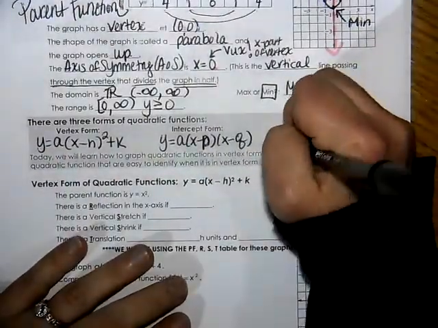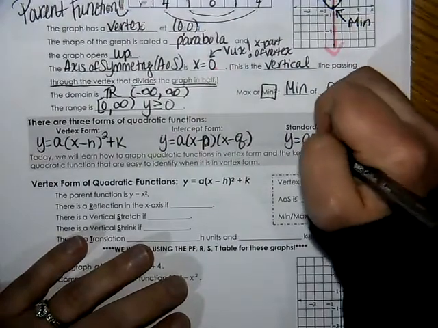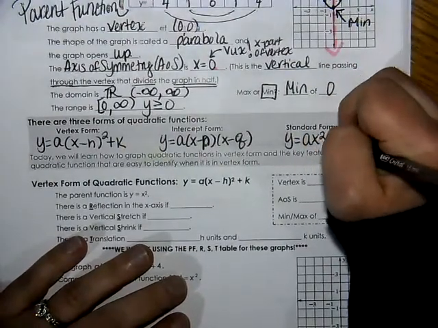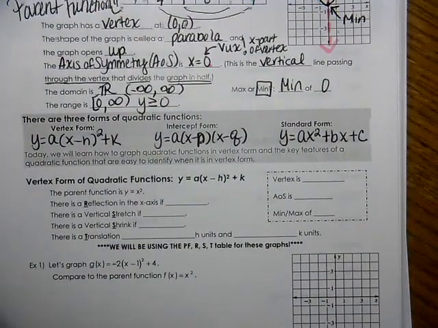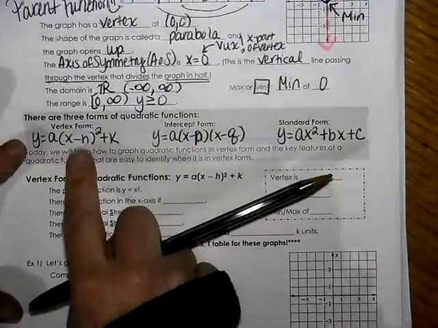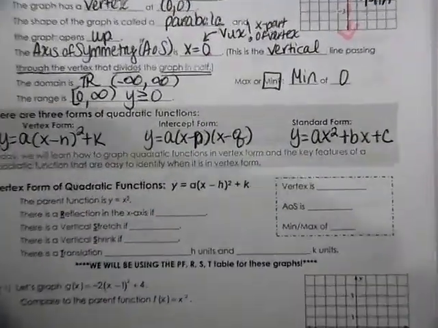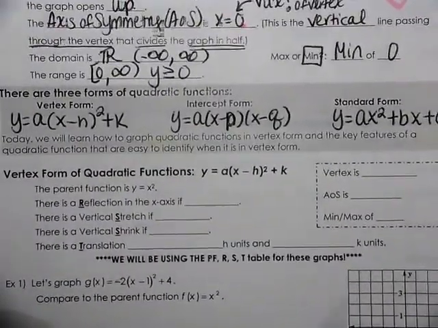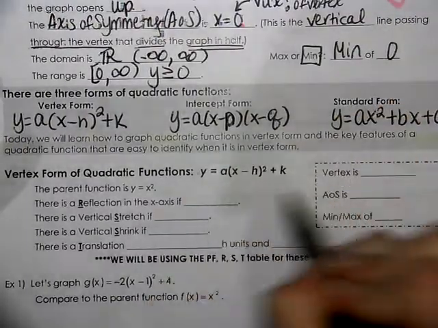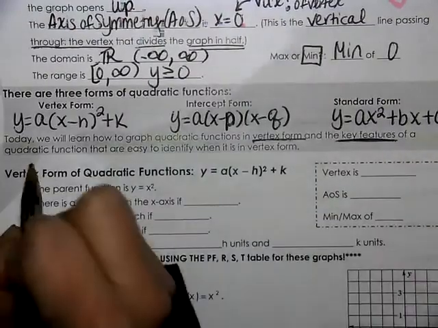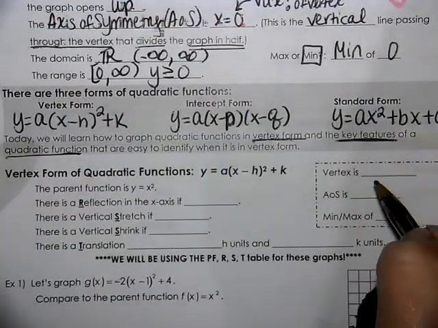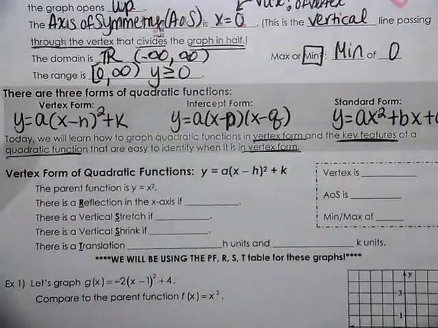Finally, we have standard form, and that is y equals ax squared plus bx plus c. That will be the last form that we learn about when it comes to graphing. But like I said, today's focus is on vertex form. So today we will learn how to graph quadratic functions in vertex form and the key features of the quadratic function that are easy to identify when it is in vertex form.